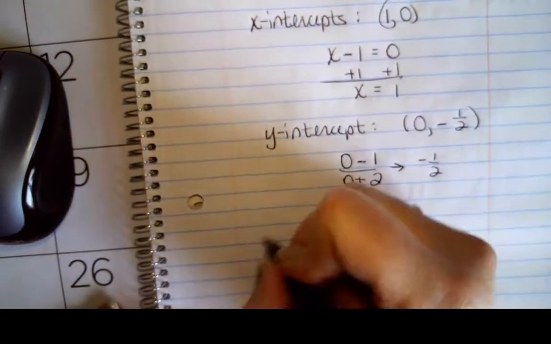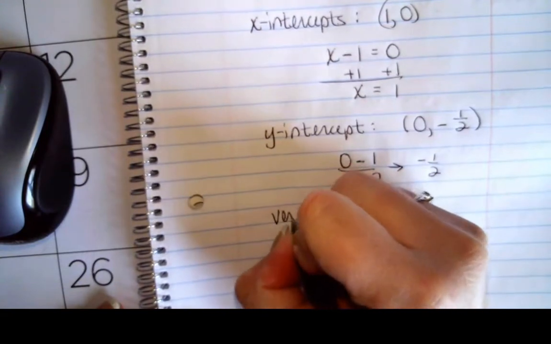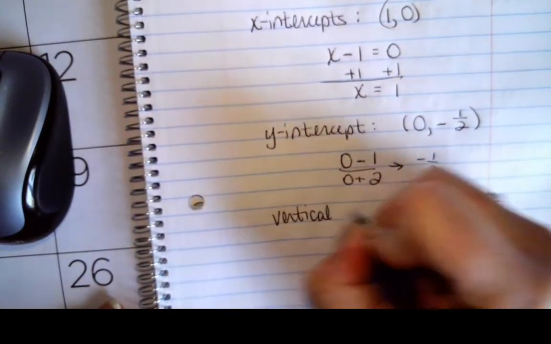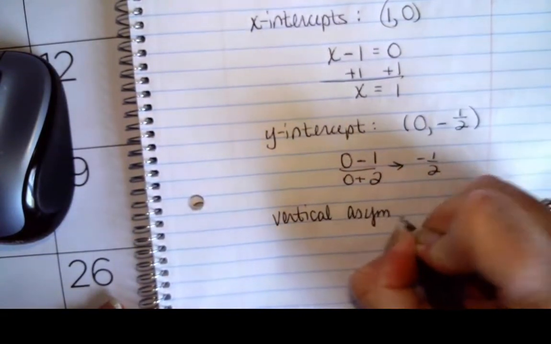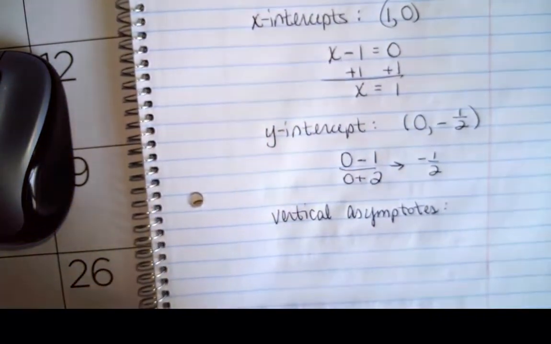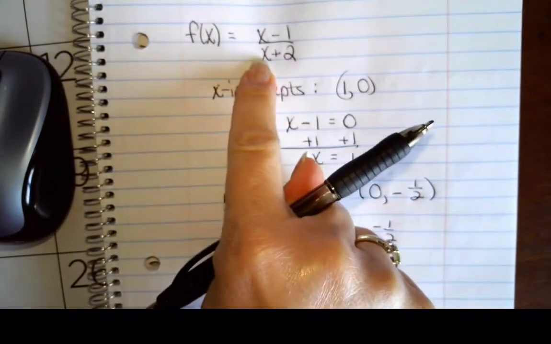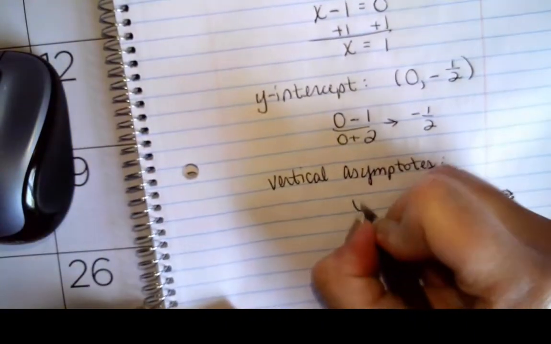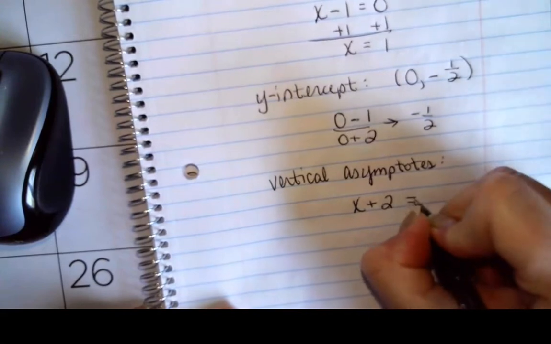So next I want to do vertical asymptotes. Vertical asymptotes are untouchable, and we're kind of going to knock out 2 birds with 1 stone here. What I'm going to do is find the domain. So I've got an x plus 2, and that cannot equal 0. Why not?